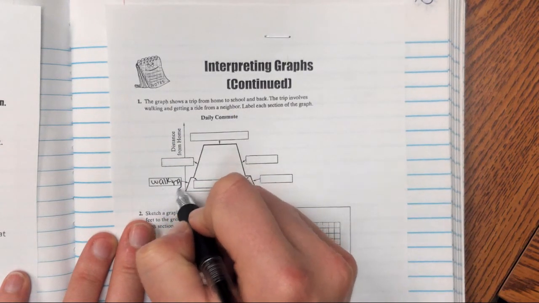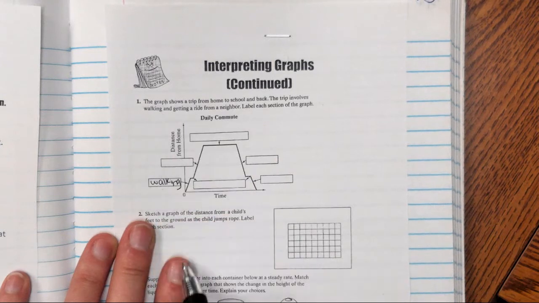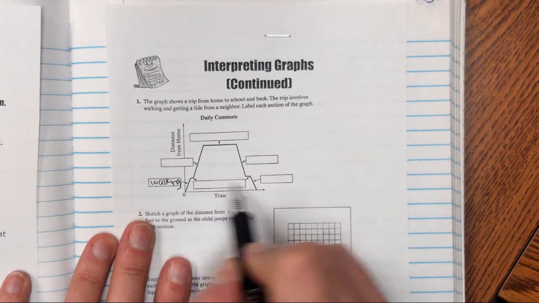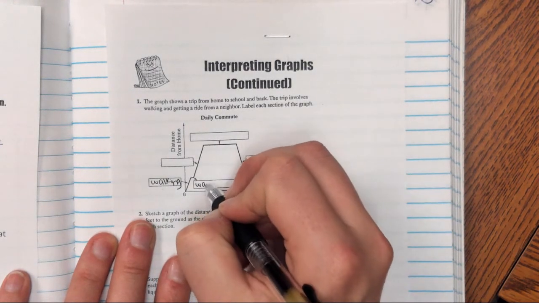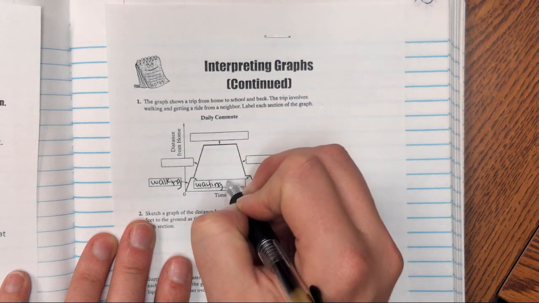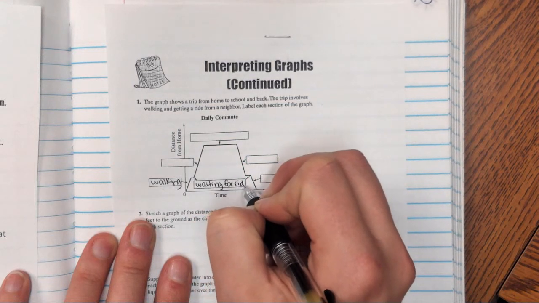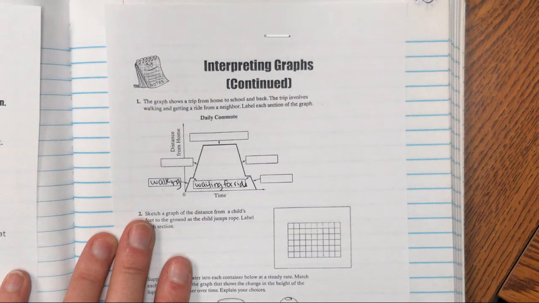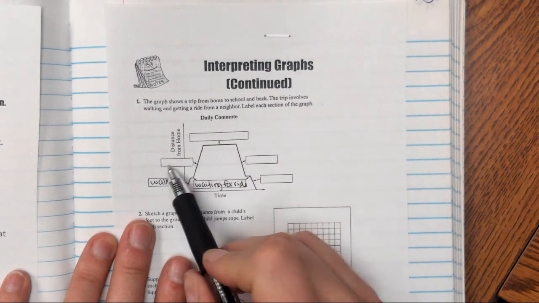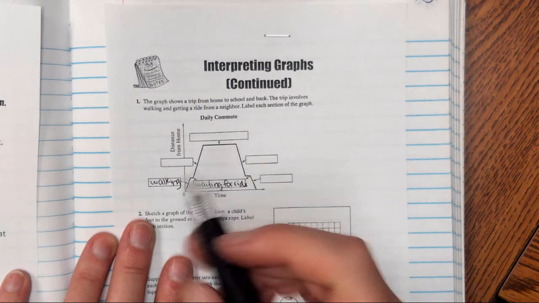Right? It says the trip involves walking and getting a ride. Here, I would say they are waiting for the ride. So they're waiting for the ride to come pick them up. Looks like here and here, they're riding. This one's riding to school.